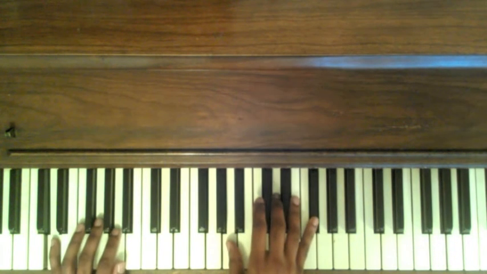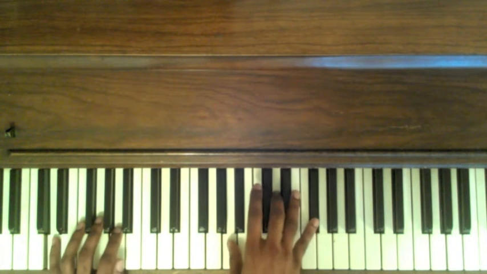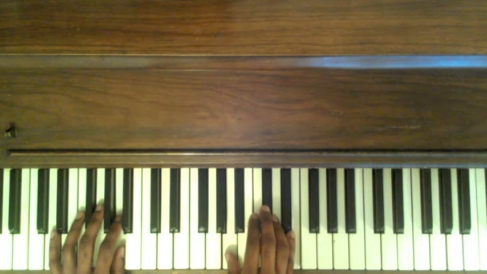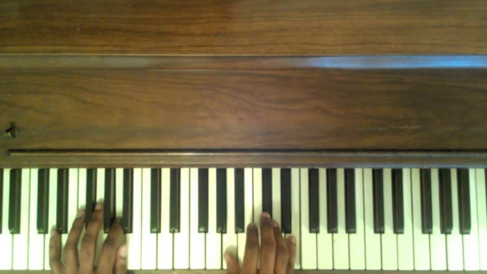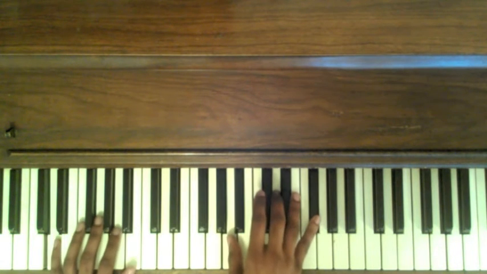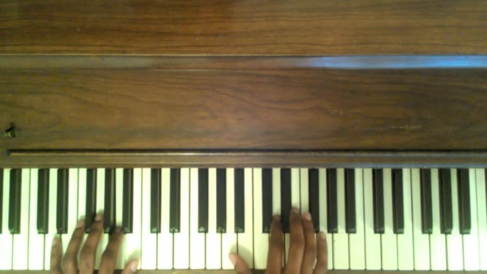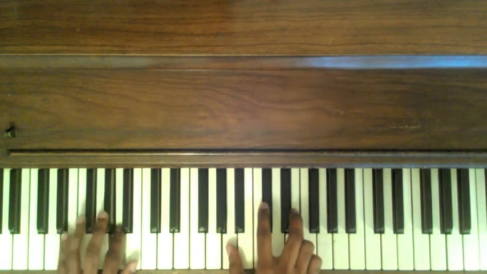The 1 on the 1 in the bass, the 5 on the 5. D major, A major. Always going to work. Let's move to the next interval.